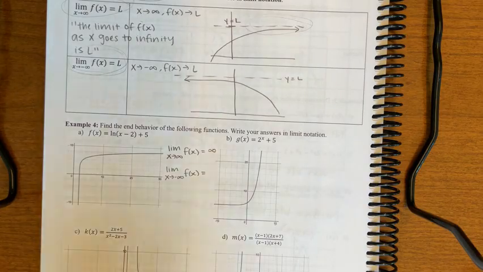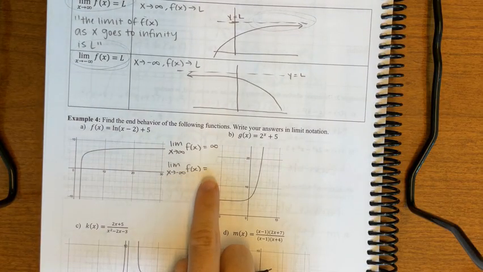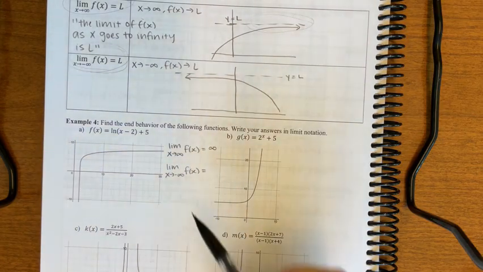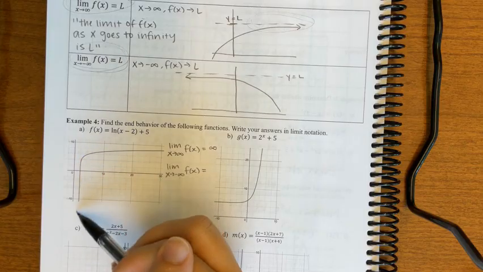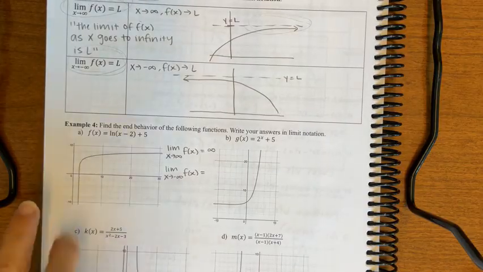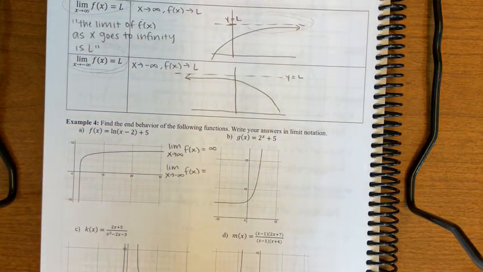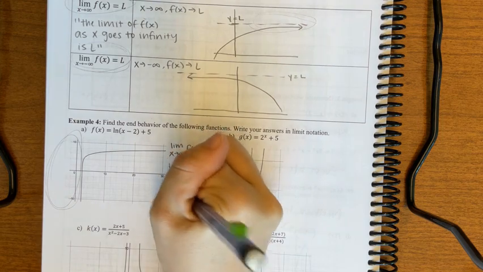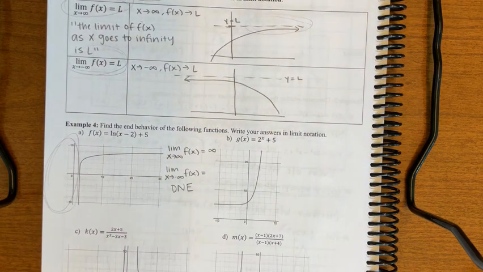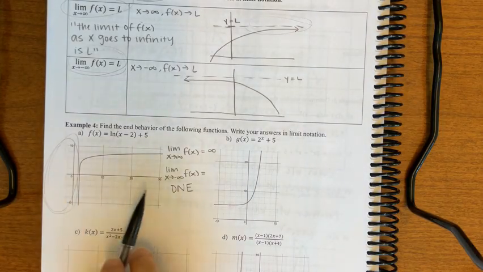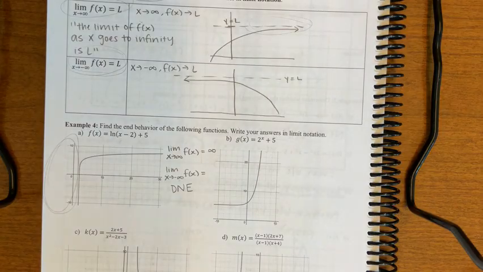Okay, so then on the other side, the limit as x approaches negative infinity of f of x equals, well, what happens to our function? It doesn't actually go to negative infinity. It kind of looks like it hits a vertical asymptote here, and it does. My graph is not defined past, looks like x equals 1, x equals 2. Because I'm not even defined on this part of the graph, I'm going to say that this limit does not exist, or DNE. So in this case, it doesn't go there, so we don't have a limit. Let's look at our next example.